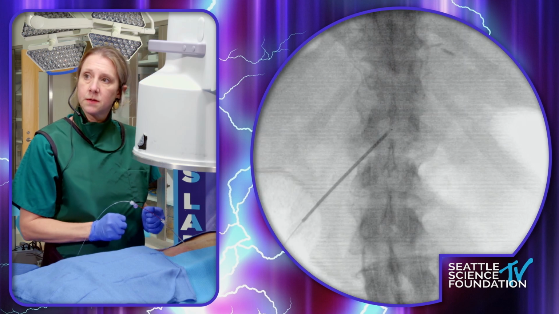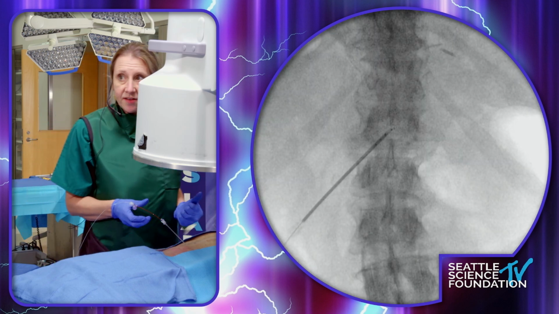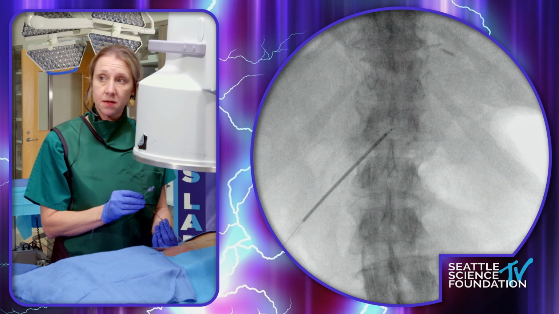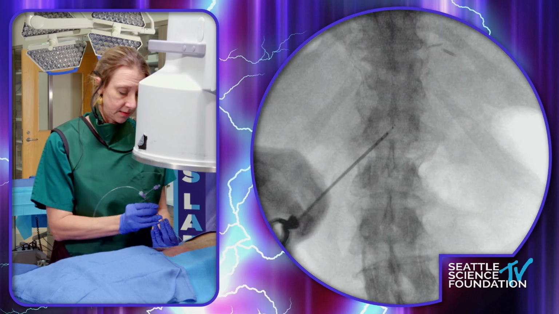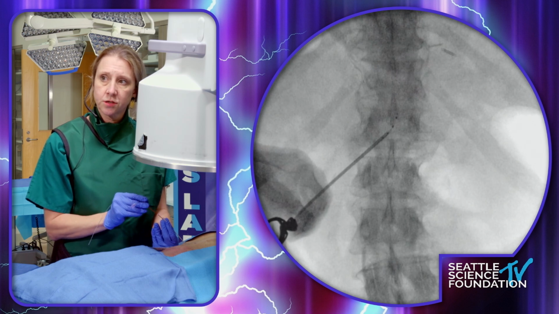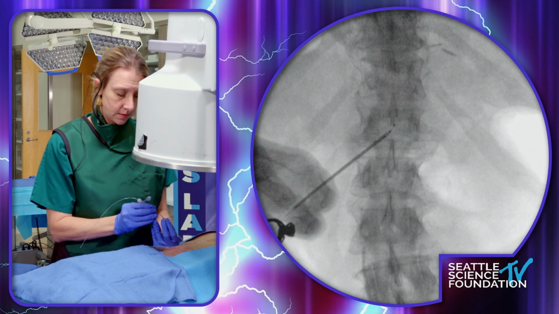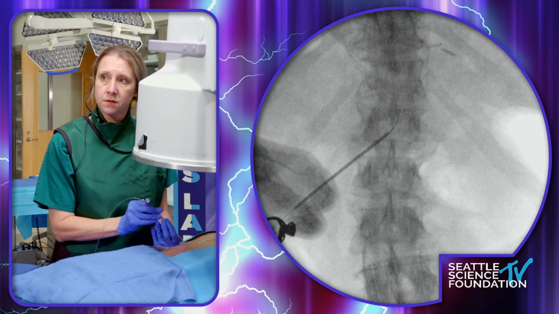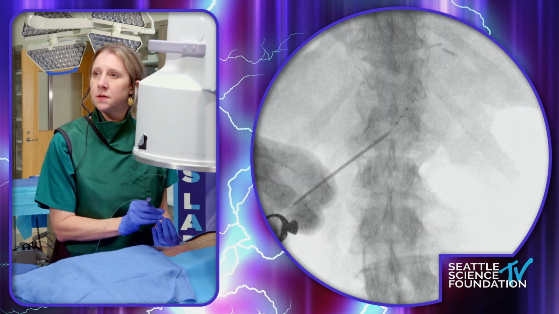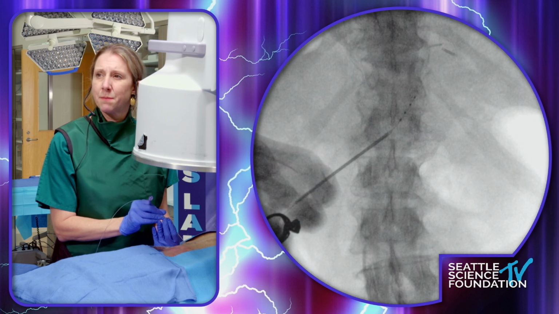All right, so this is the live portion of the procedure, live fluoroscopy. So as I advance my introducer under live fluoroscopy, I am trying to take advantage of that curvature to cause it to exit out the foramen. I am shooting for the inferior aspect of that pedicle.